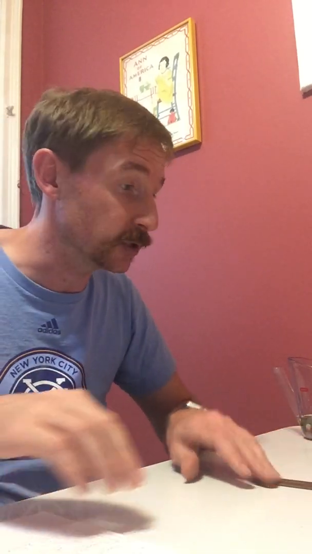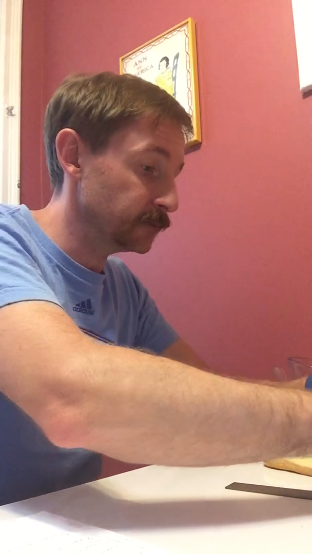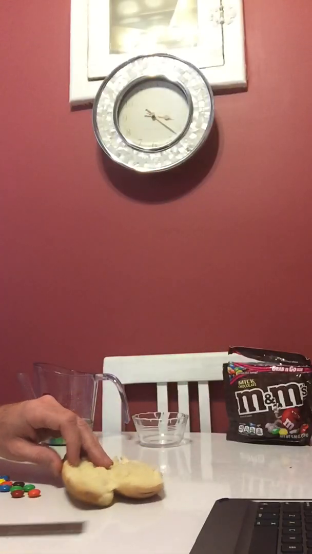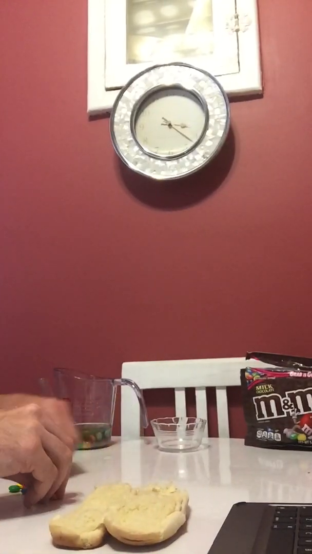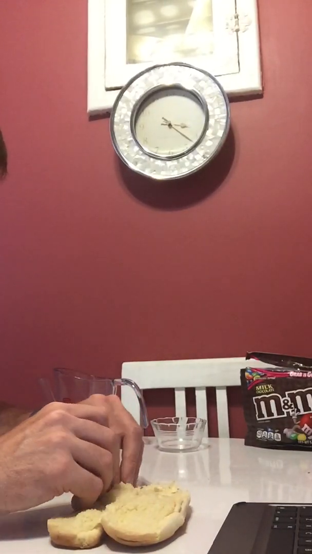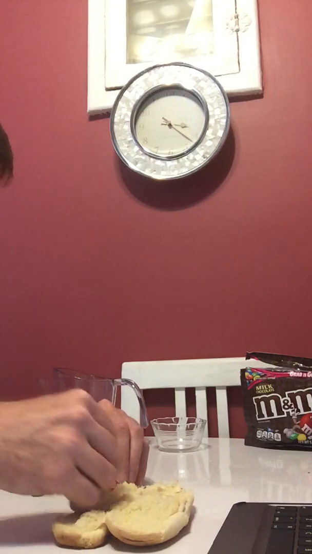Now another way of measuring this is to measure with diameter. So we're going to take 10 M&Ms and we're going to line them up across my hot dog bun. See if you can see this. So I'm going to line them up right next to each other so that the edges are touching.